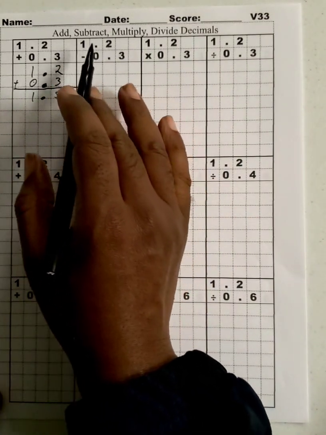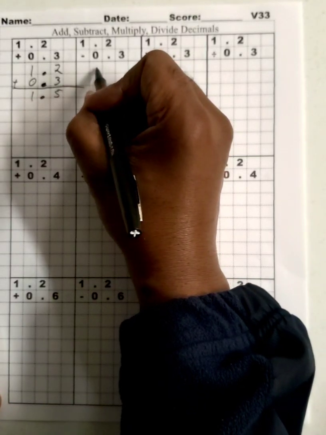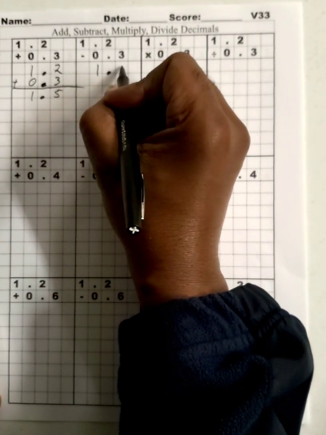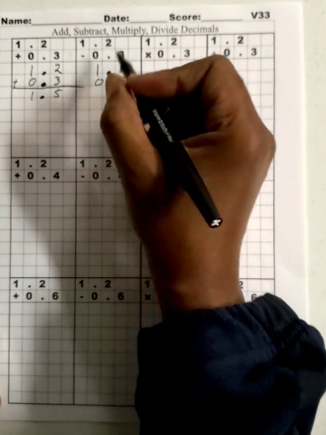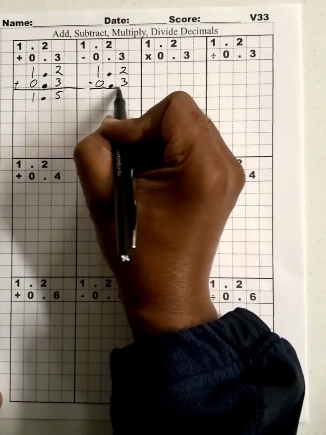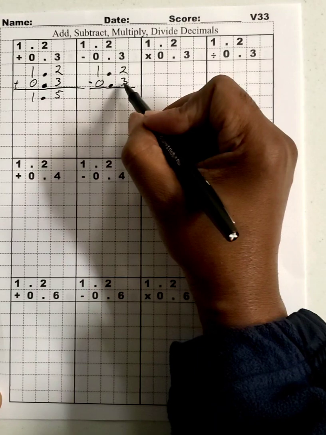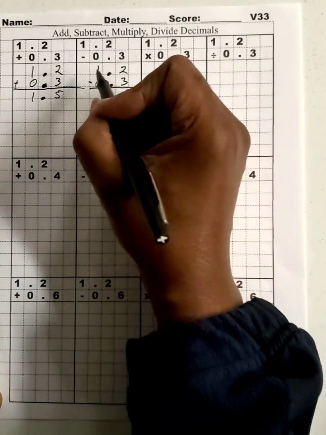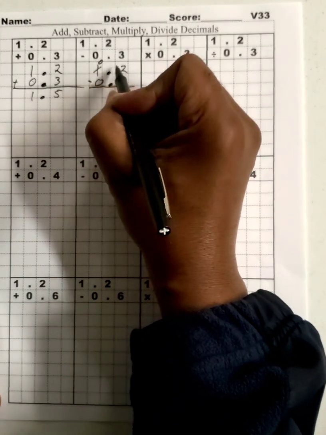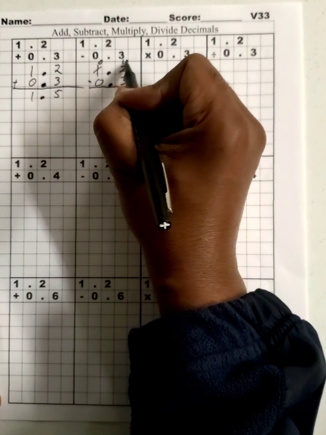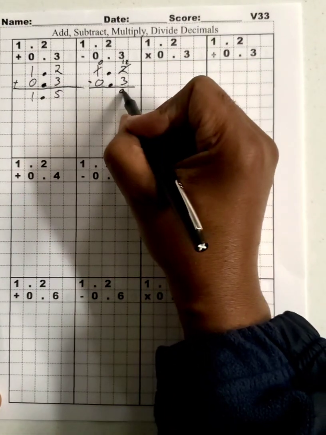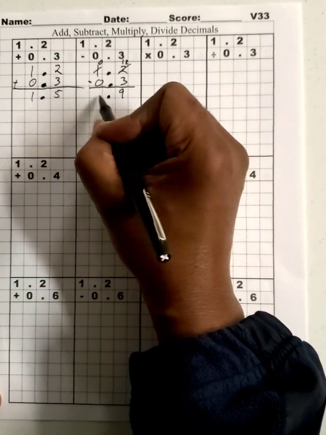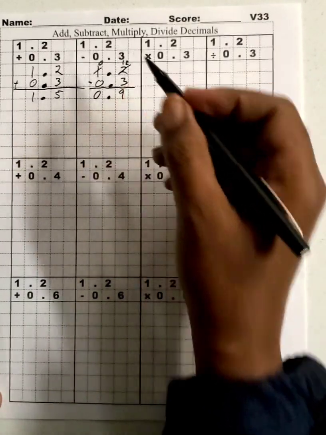Okay, same thing with subtraction. In subtraction, you align the decimals. Once your decimals are aligned, then you can go ahead and subtract. Okay, can't take 3 from 2, so I'll borrow from a 1, that becomes 0. And this becomes a 12 now instead of a 2. So 3 from the 12 gives us 9.